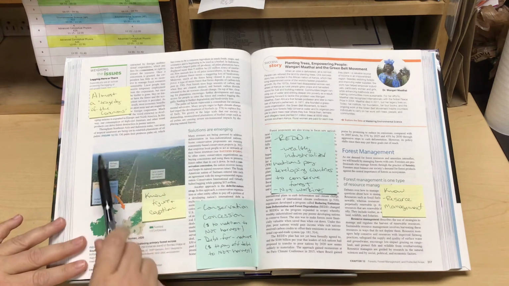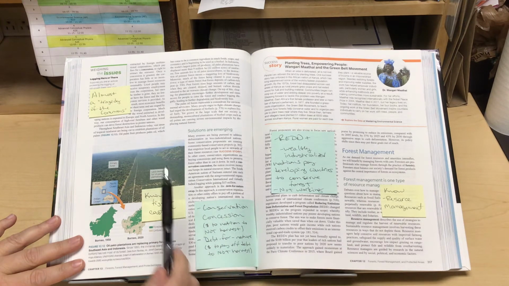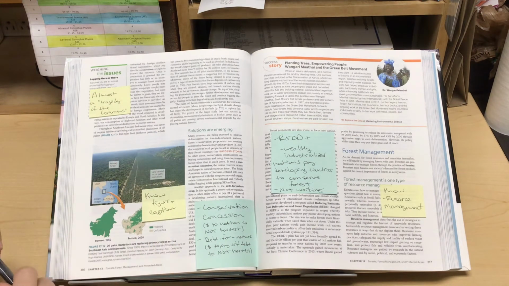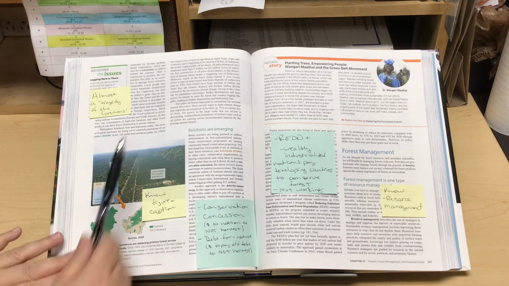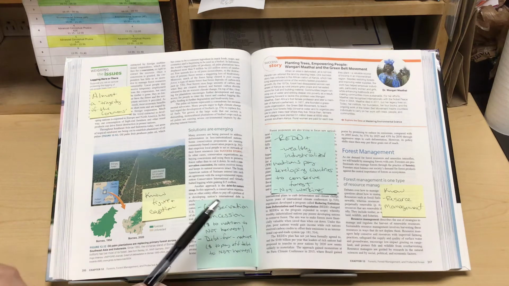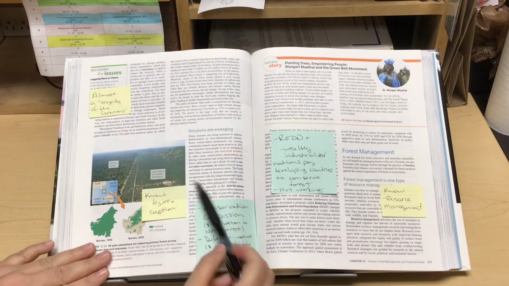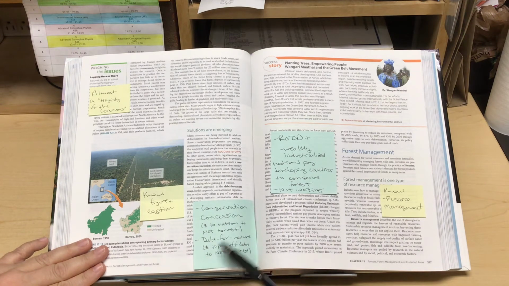And so it starts to talk a little bit about some of the things that we can do for these less developed countries. Sometimes people will pay for a concession, and so they pay the country for the right to extract that resource. That's not the best option, because we'd prefer that the resource stay where it was, especially in terms of forests. But over here, they're talking about conservation concessions.